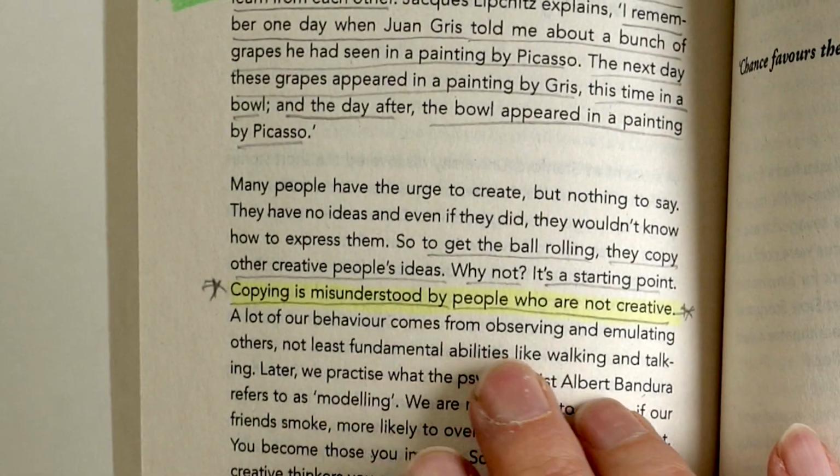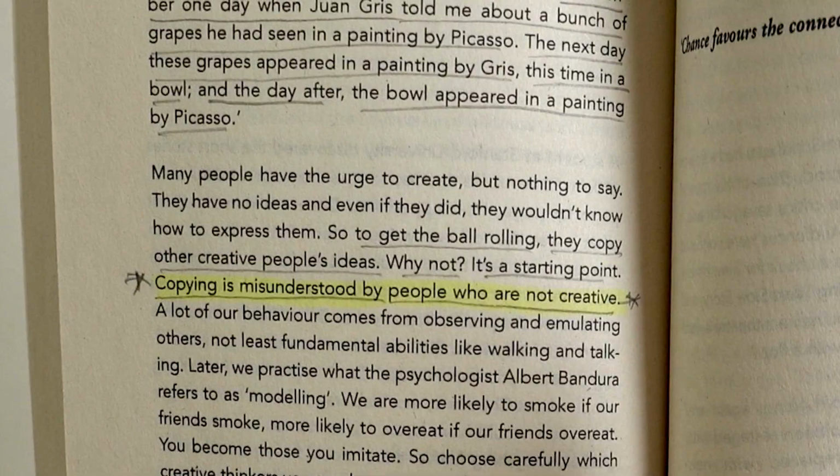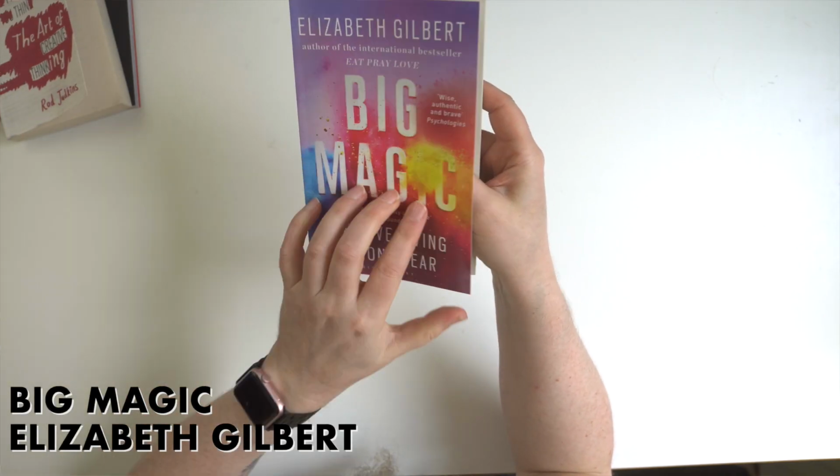So to get the ball rolling then, copy other creative people's ideas. Why not? It's a starting point. Copying is misunderstood by people who are not creative. One more thing. Big Magic here. This is by Elizabeth Gilbert, and she says, I believe that our planet is inhabited by not only animals and plants, bacteria and viruses, but also ideas.